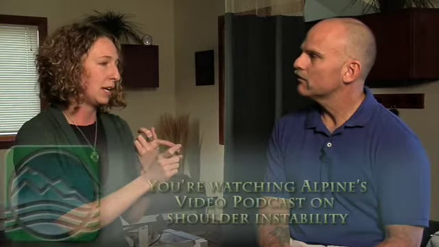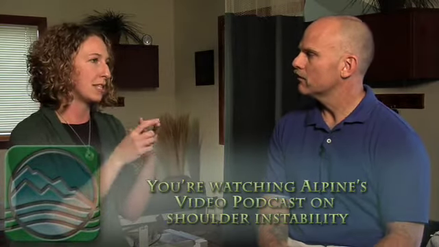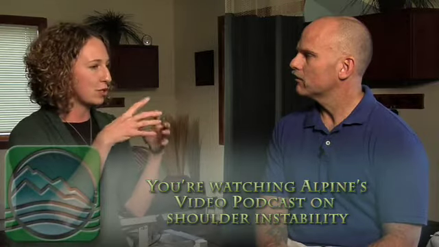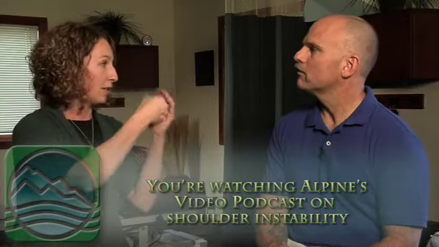Well, what makes a shoulder stable or unstable? I like to think of joint stability in this way. There are three things that give us joint stability. One is what I call active stability. Active stability means it's the muscles, and it's the muscle strength that helps keep that ball in the socket. The other is passive stability, which means you can't actively do anything about it.